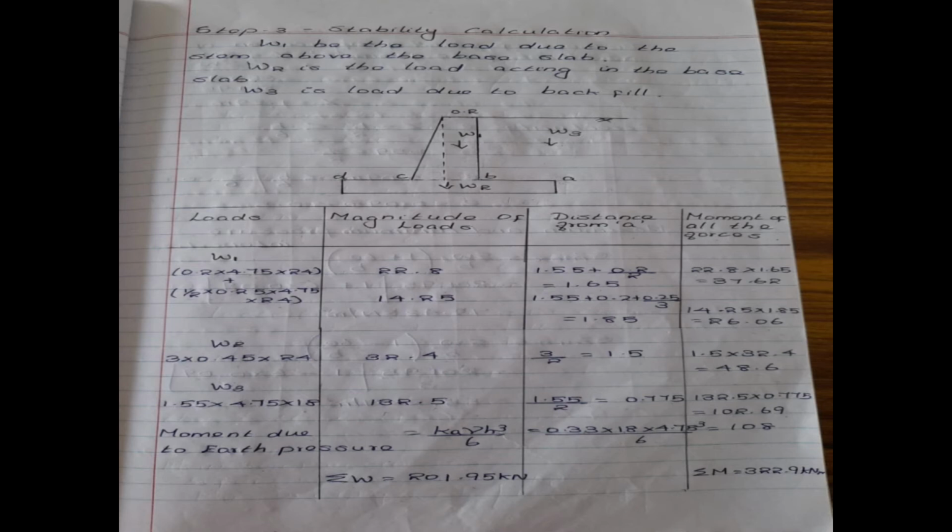All the loads we got, that is W1 plus W2 plus W3, right? In W1 there are two loads, one load for the rectangular part and another load for the triangular part, 22.8 plus 14.25, plus the load for W2 is 32.4. Next load in W3 is 132.5. That is, the total load is 201.95.